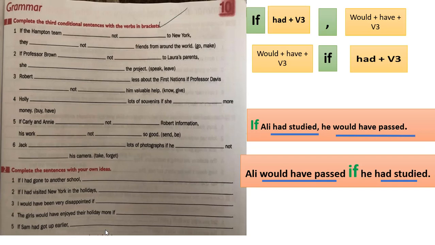Now let's go to workbook page 97, exercise 1. Complete the third conditional sentences with the verbs in brackets. Look at number 1. There are two verbs between brackets here, go and make. Sentence 2, speak and leave. 3, we have know, give. 4, buy, have. 5, send, be. 6, take, forget. And we have two verbs in each sentence.